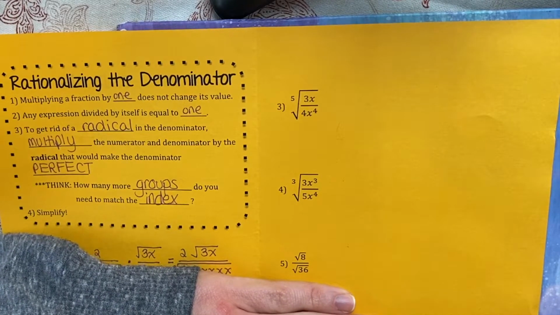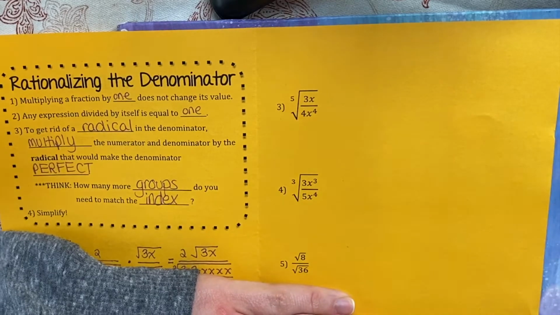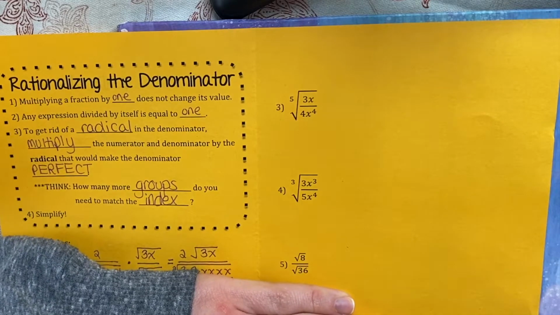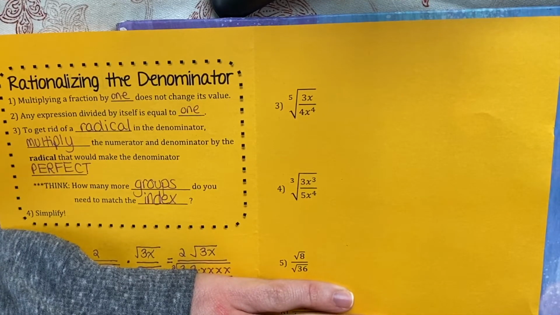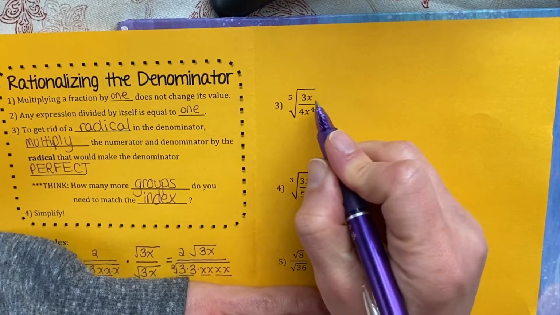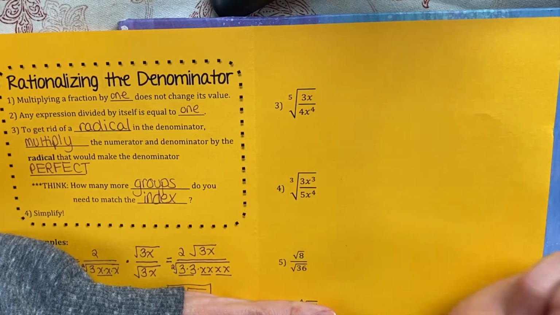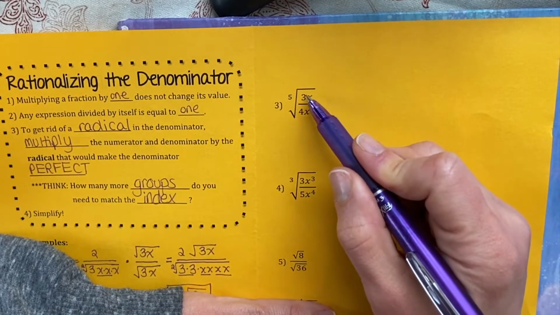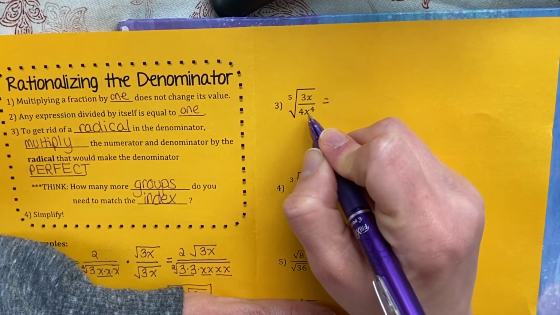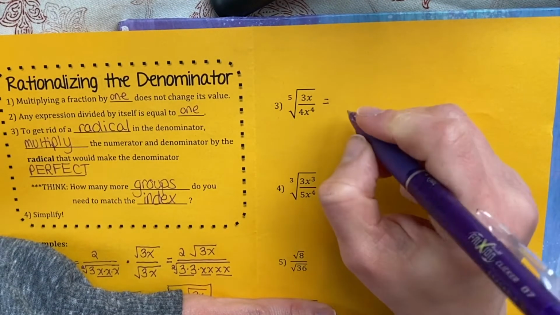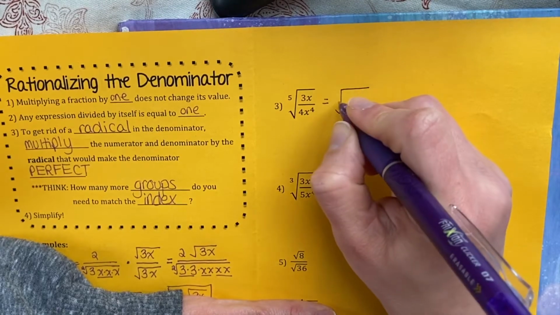Okay, let's go through example number 3 together, and then I'll let you guys try the rest on your own, see if you can get the hang of it. Okay, so number 3, let's first see if we could divide anything. So see if we have anything in common. And here I just noticed we have an x here and an x down here. So let's simplify that.